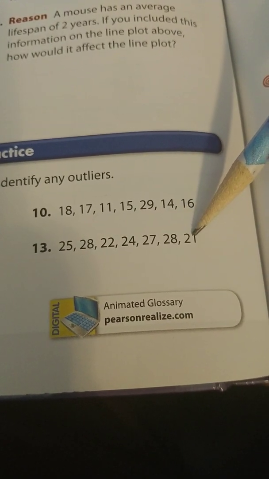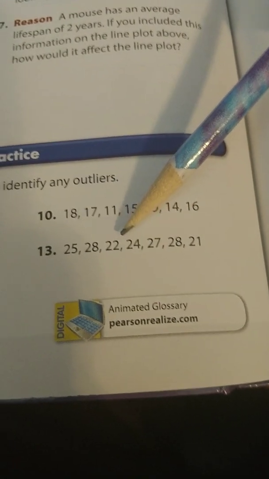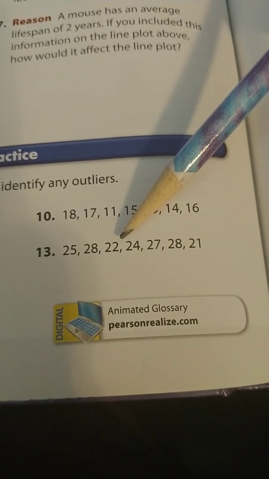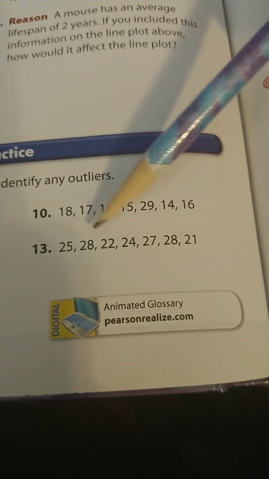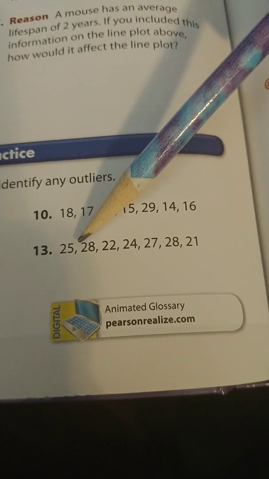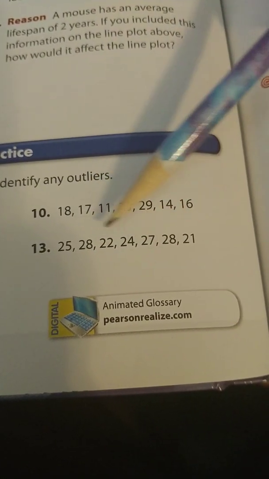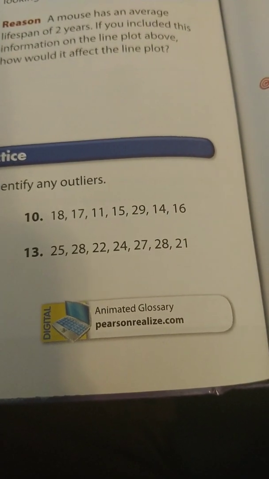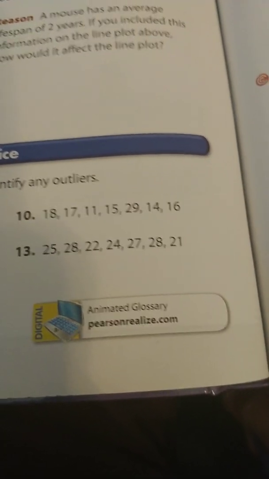Smallest to largest, 21, 22. Then it does make one jump to 24, 25. Then it makes a jump to 27, 28, 28. I'm going to say there are 0 outliers in that data set.